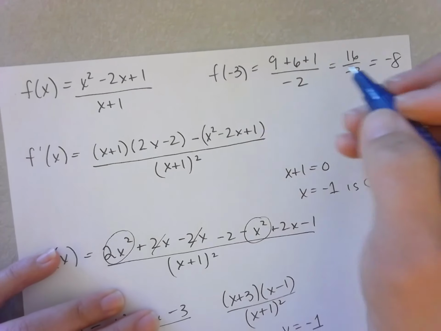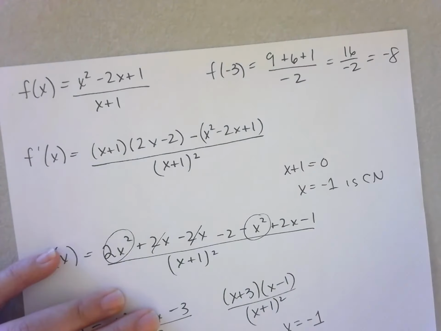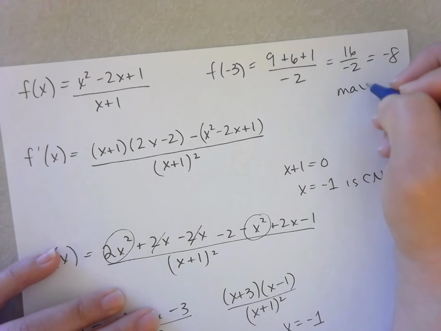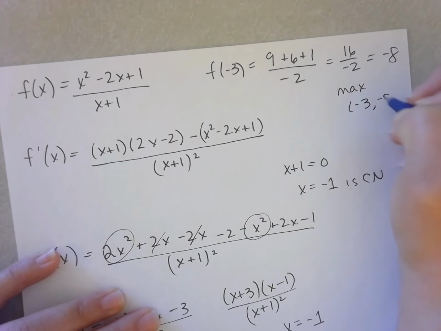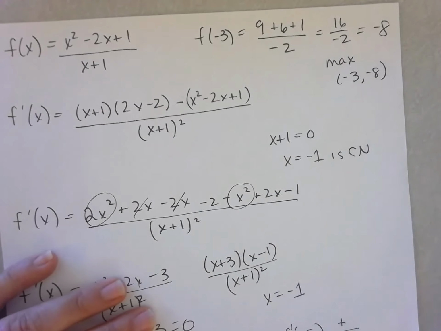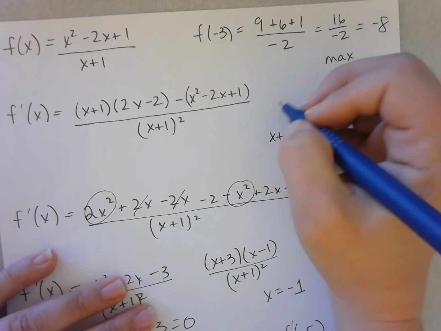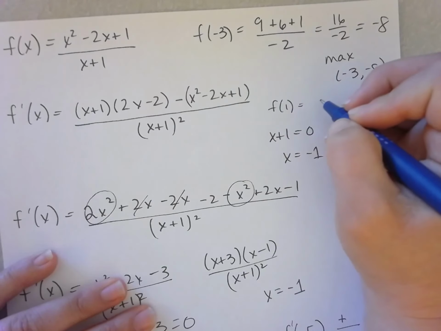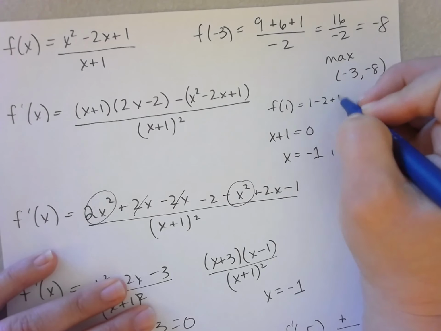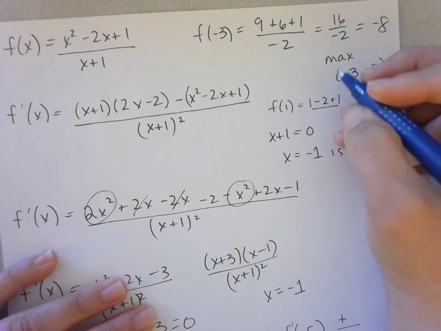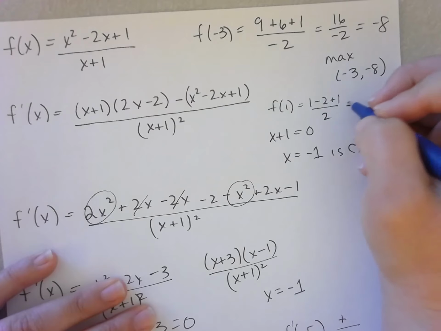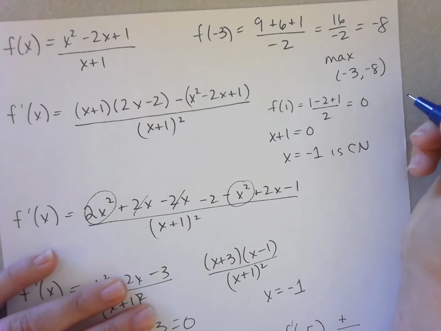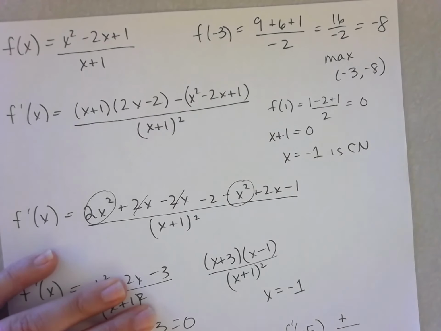So there's my max point, (-3, -8). And then I'm going to pop in my 1. When I do f of 1, I get 1 minus 2 plus 1 over 2. And so this ends up giving me 0. And so that is my min point.